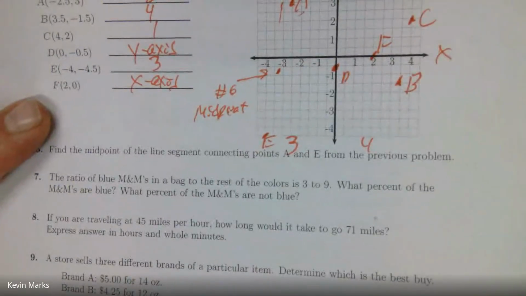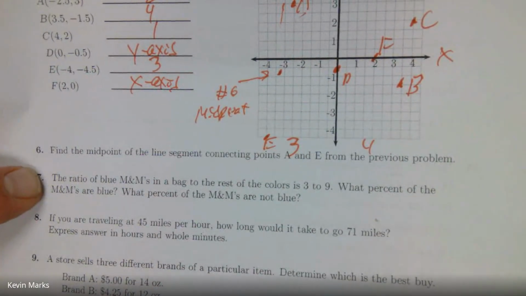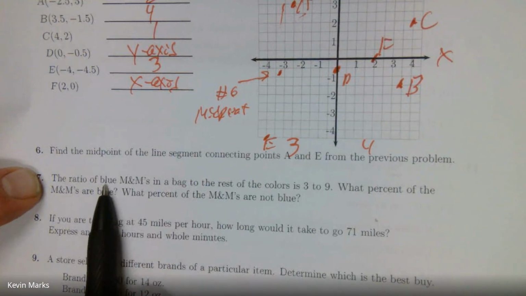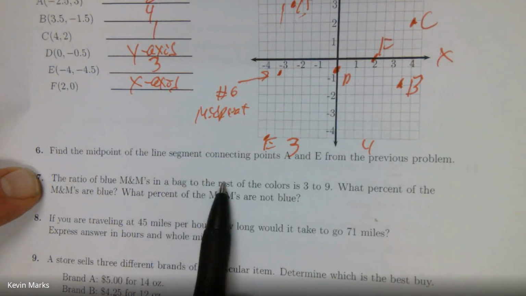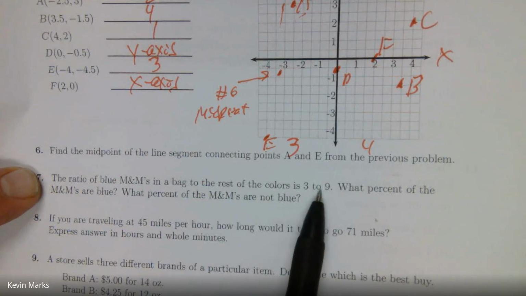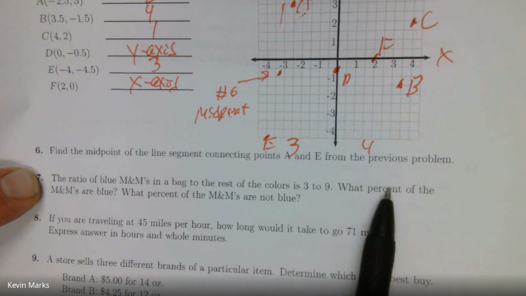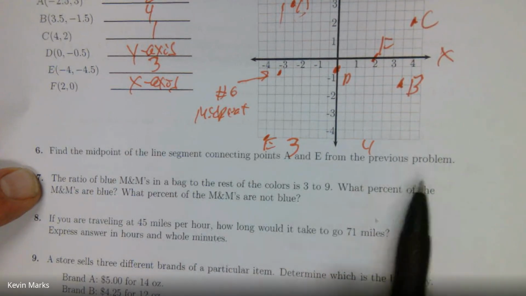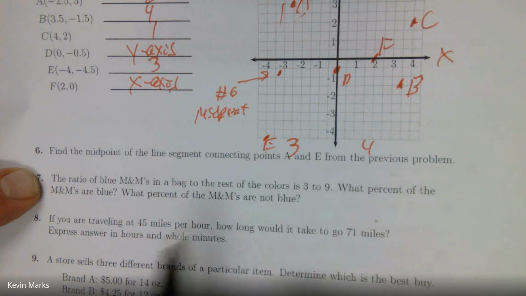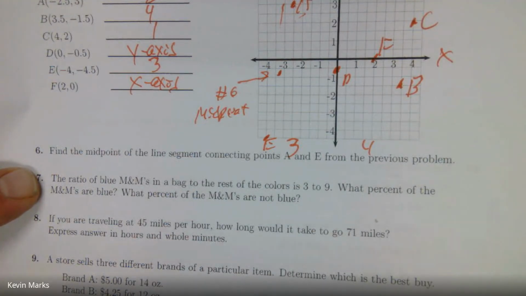All right. Moving on. What about 7? So here you want the ratio. So stop right there. As soon as you think of ratio, you should be thinking some sort of comparison, fraction. Maybe it's a percentage. I don't know. But the ratio, or the comparison, of blue in a bag to the rest is 3 to 9. What percent of the M&Ms are blue? So percentage, again, they're looking for comparison, but now they want you to actually do the division and get a percentage, right?